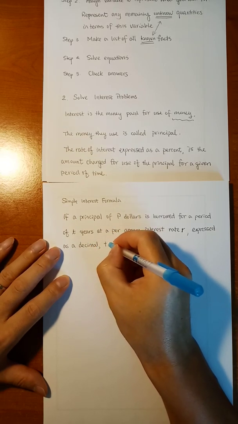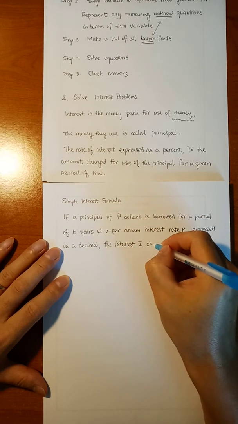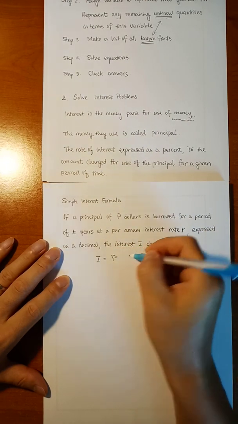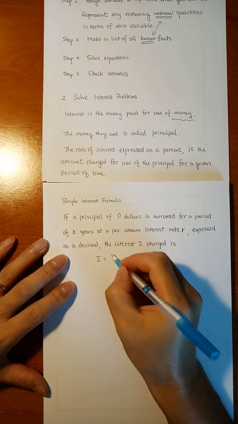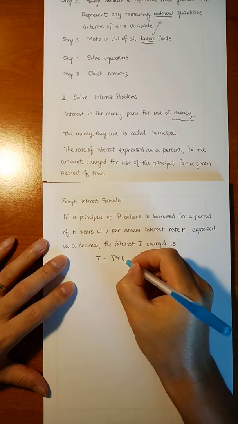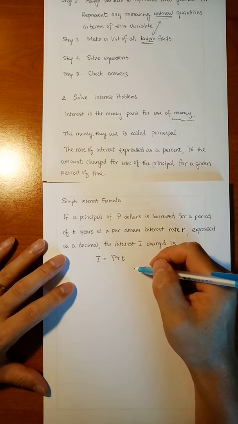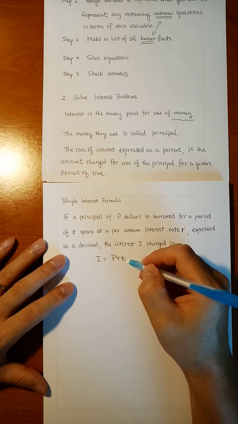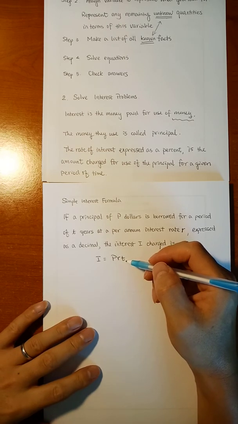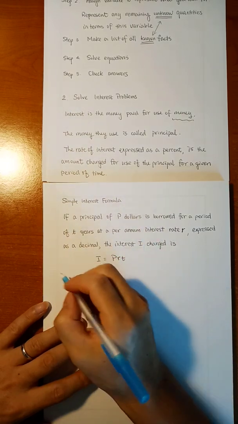the interest I charged is I = P times the interest rate times T. It means you save for 1 year, because here you have T years times T. So this is the so-called simple interest formula. So you have a principal times interest rate times how many years. And the interest charged according to this formula is called the simple interest.